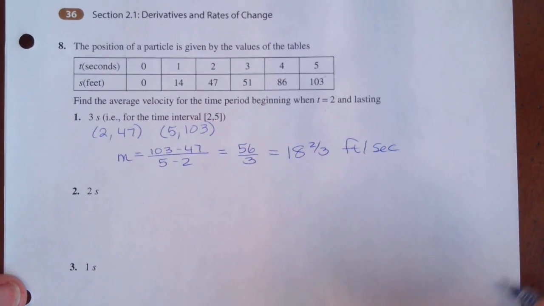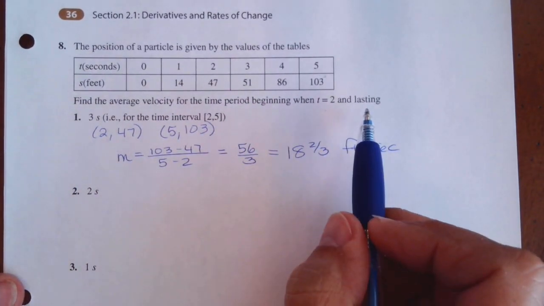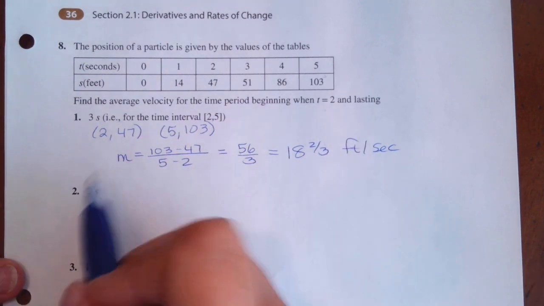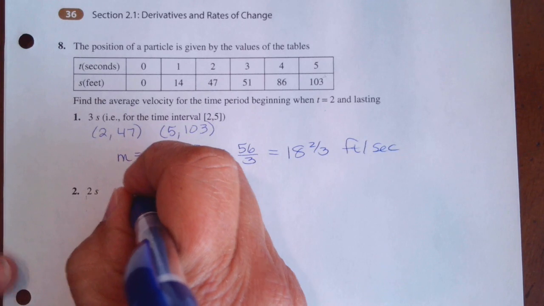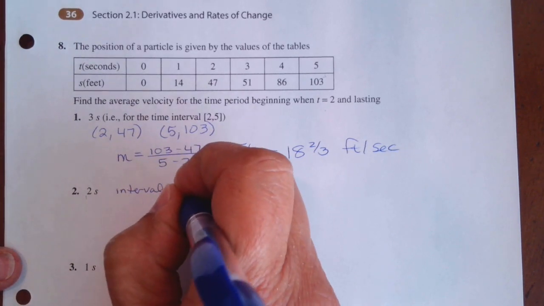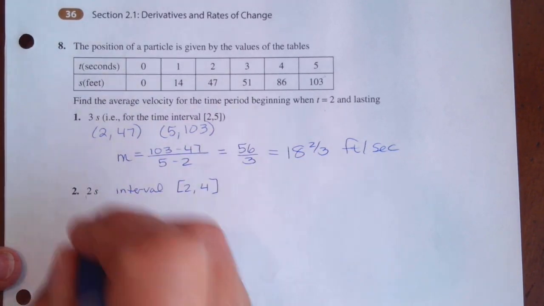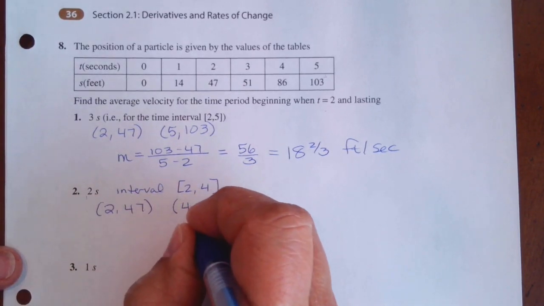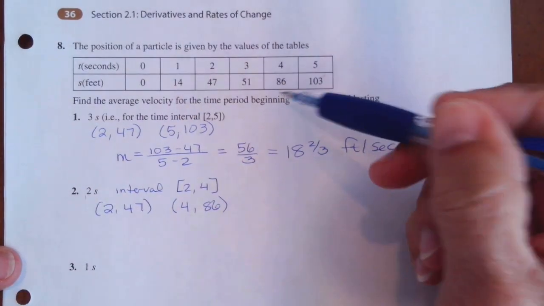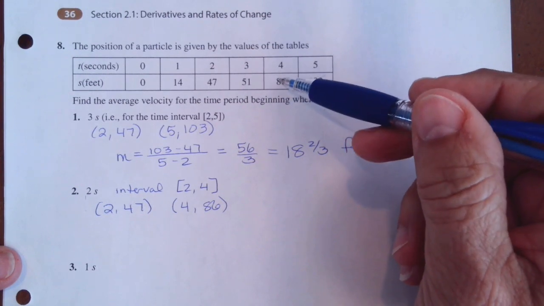All right, for number 2, we're always starting at 2, and this time we're going to last for 2 seconds. So that means the interval we're going to use is x goes from 2 to 4, right? So that would be still starting with (2, 47), but this time we're going to use the point (4, 86). That's 2 seconds later.